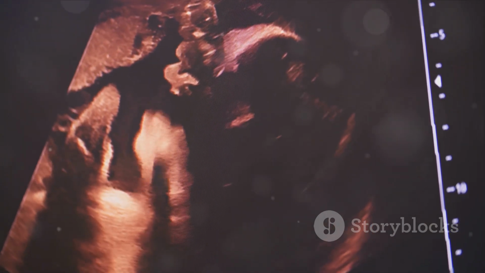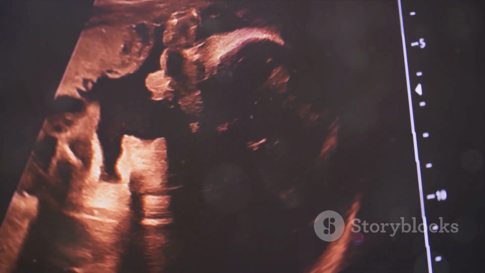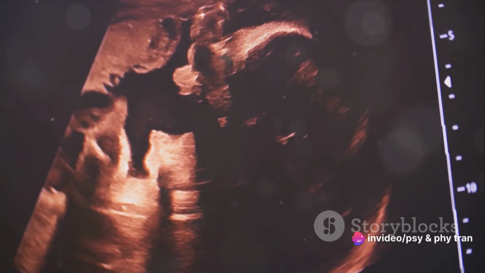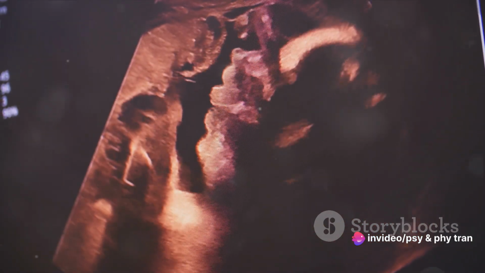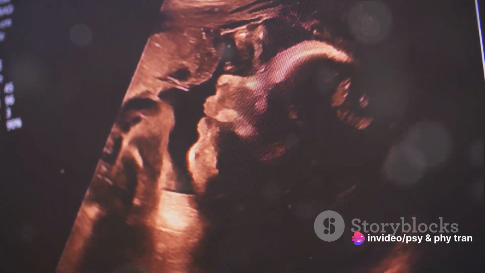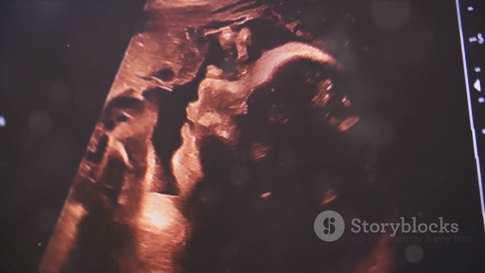But despite these potential hazards, the embryonic stage is truly a marvel of nature. It's a time when a cluster of cells begins to transform into a recognizable human form, complete with a beating heart and a developing brain. It's nothing short of miraculous. By the end of the 8th week, the embryo has all the basic structures of an adult human.